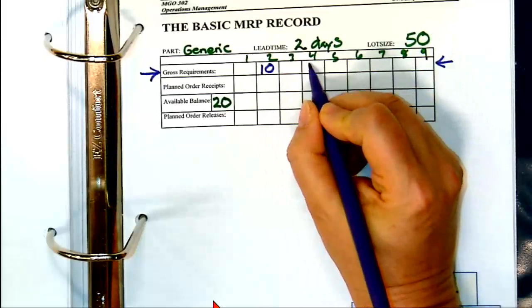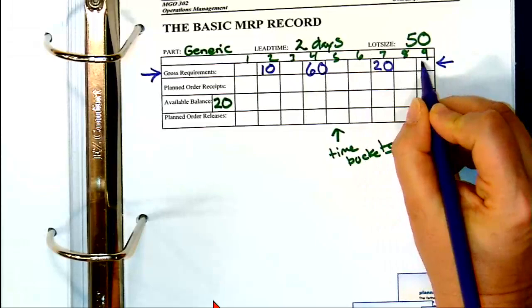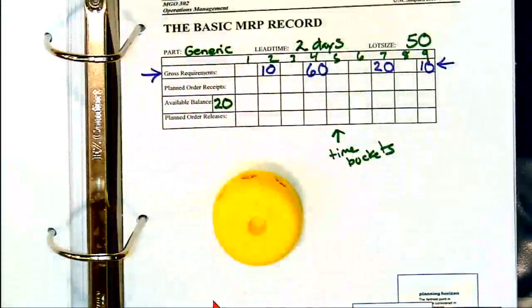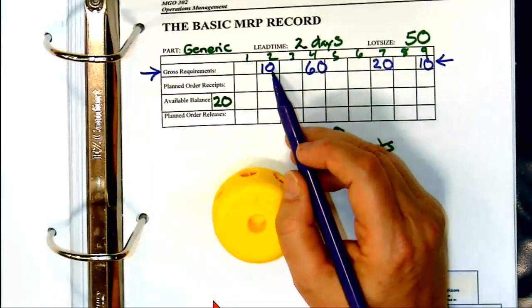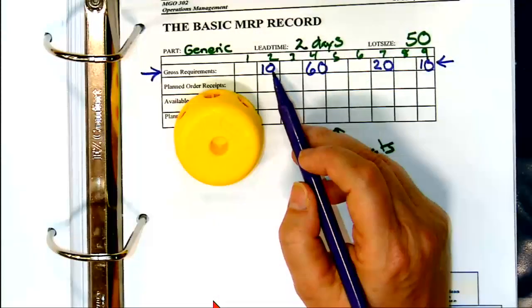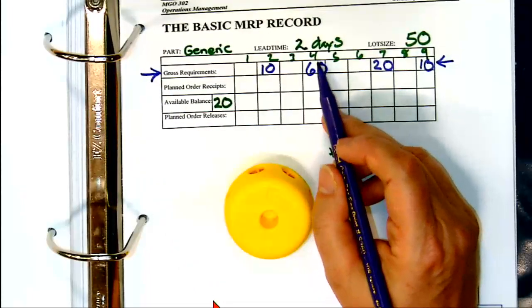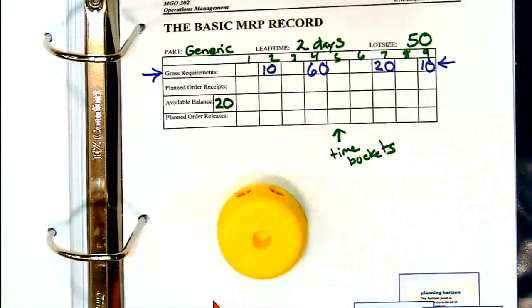It's telling you, and I'm just adding some numbers that are in my notes, that there are some orders outstanding for this thing, whatever it is, and these are the days that it will be needed. So we're going to need, and better be ready with, 10 of these generic things, whatever they are, on the second day. That's what that means. And then we've got to be ready to provide 60 of them on the fourth day. Those are the gross requirements over the planning horizon.